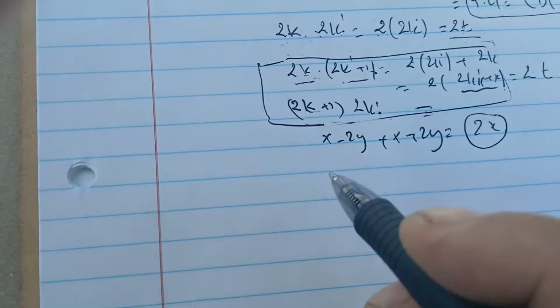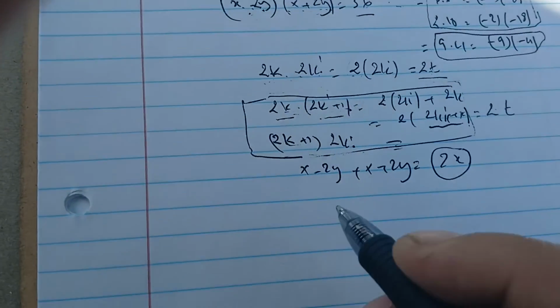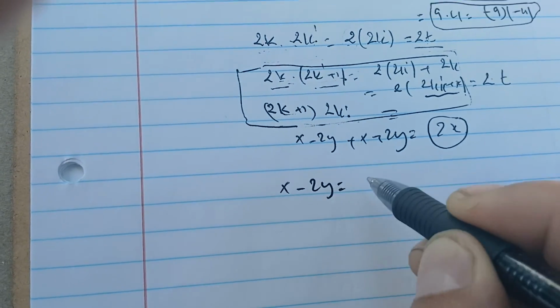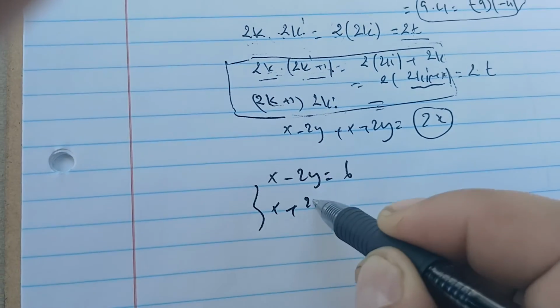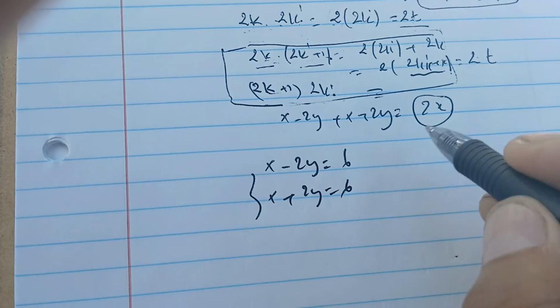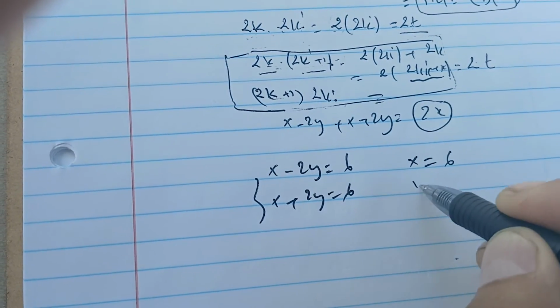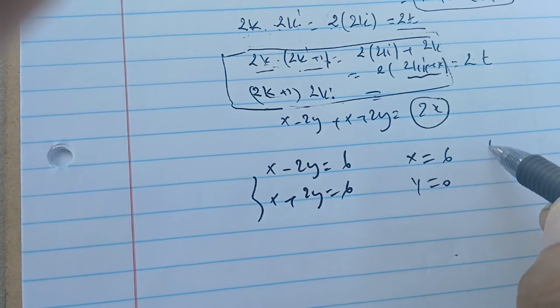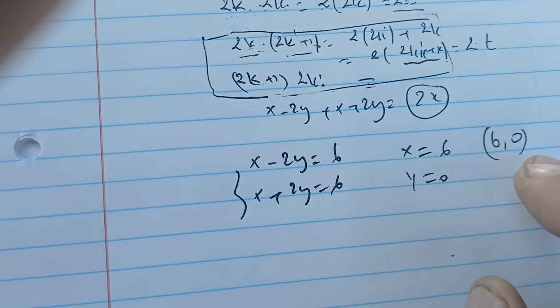So that's what we have to solve. I'm going to solve this first one. x minus 2y is 6 and x plus 2y is 6. When you add them, you get x is 6 and y is 0. So 6, 0 is a solution.